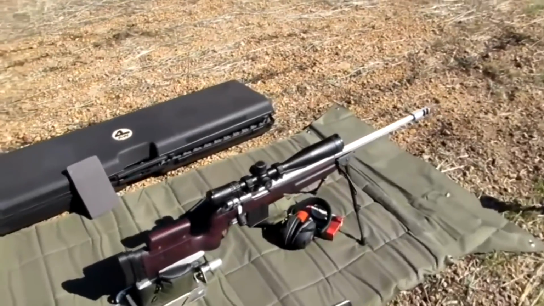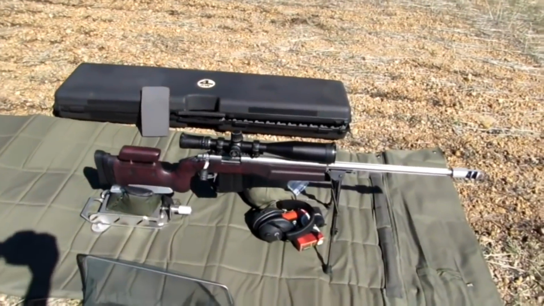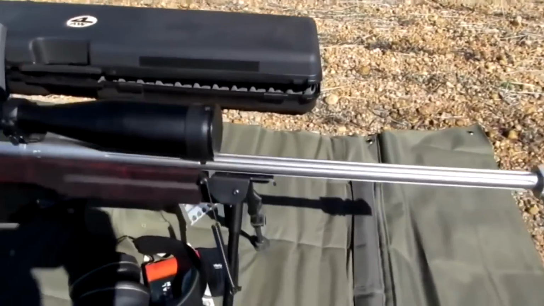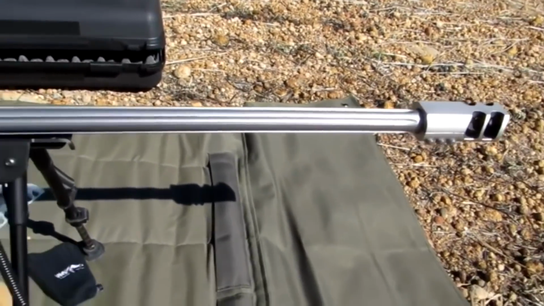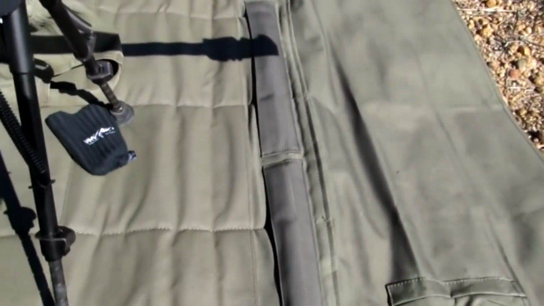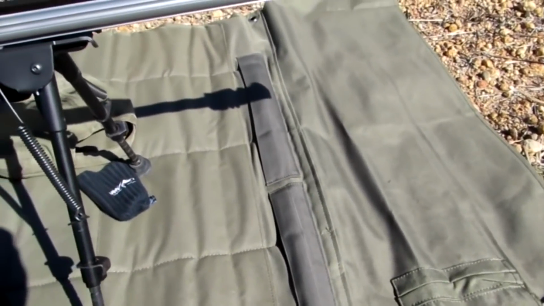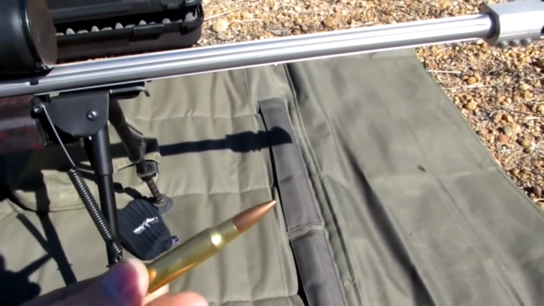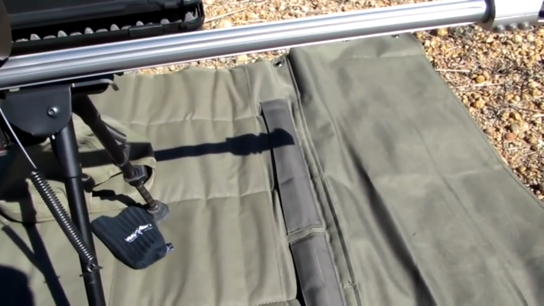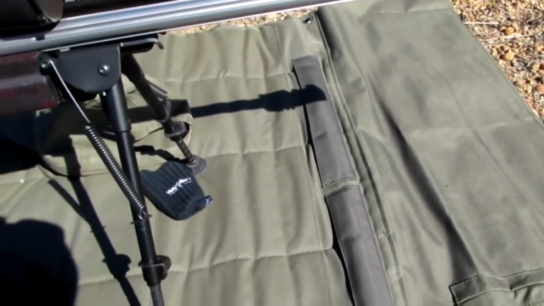The Remington 700 308. I'm not using anything exotic in the way of ammo. I'll just grab one of those rounds for you to have a look at. So what actually is the Gold Medal target 308 175 grain round, which is factory ammo, but it's a good target round.